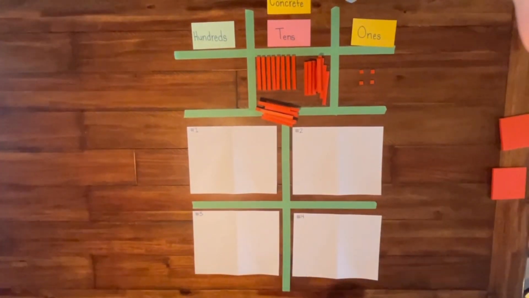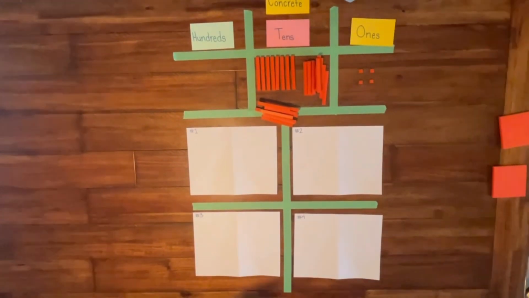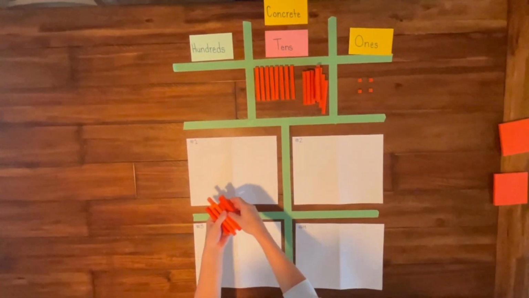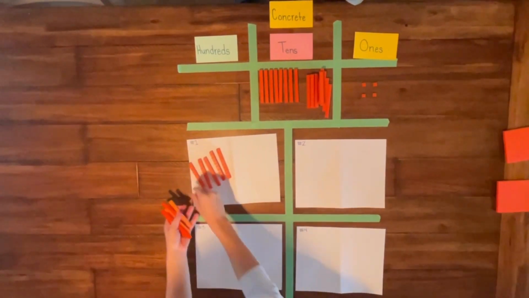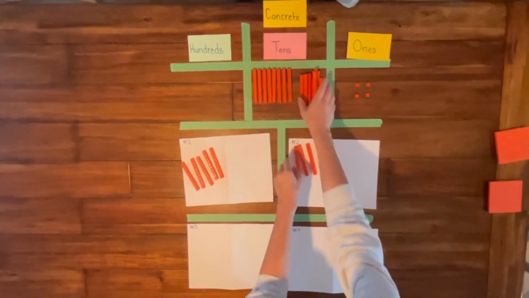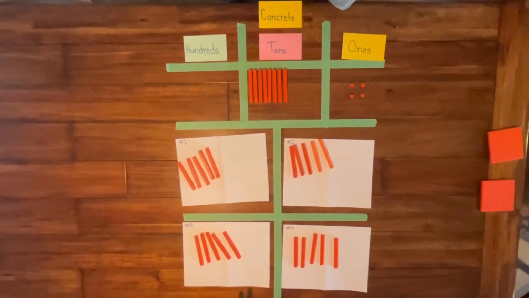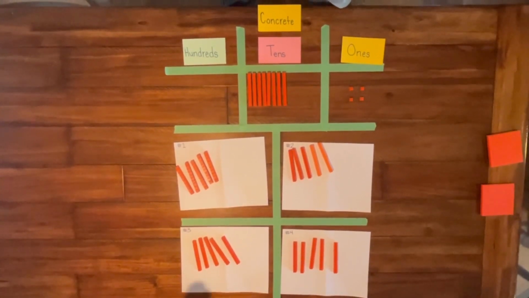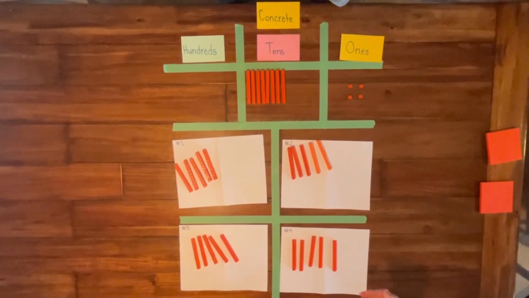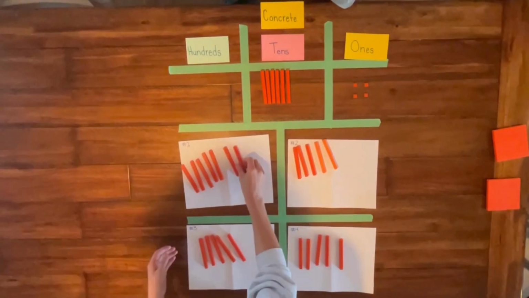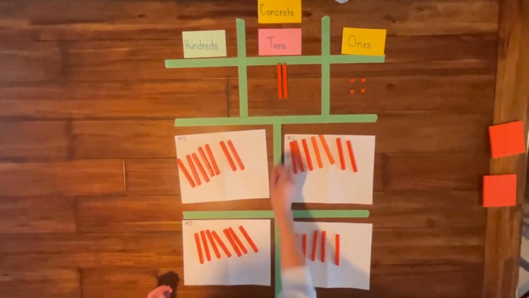So I already know that 10 comes from each 100. So that means I have 20 tens that I just gained. So 20 divided by 4 equals 5. So I'm going to disperse those evenly. Now I'm going to be looking at the remaining tens. So I have 8 tens left. That means 8 divided by 4 equals 2. So I can give 2 to each one.